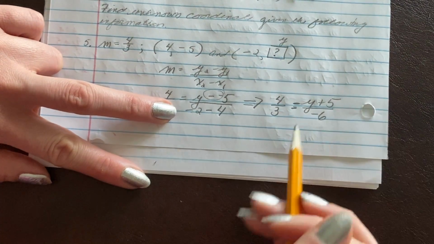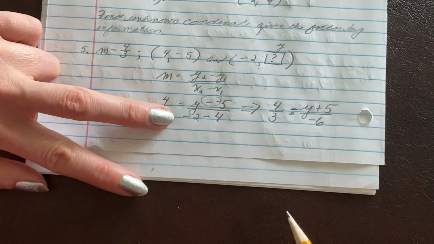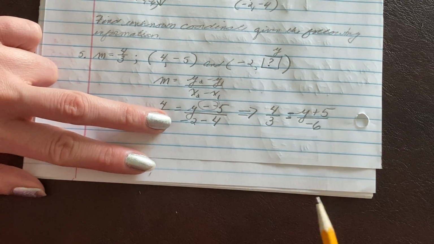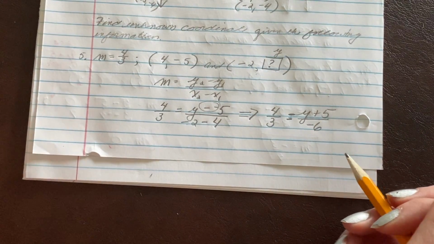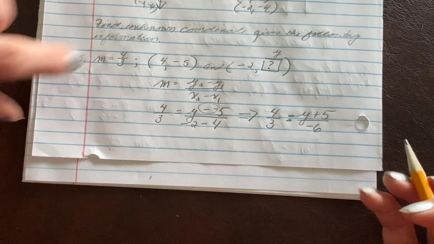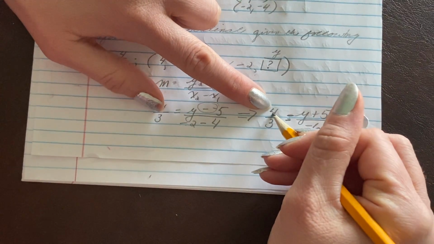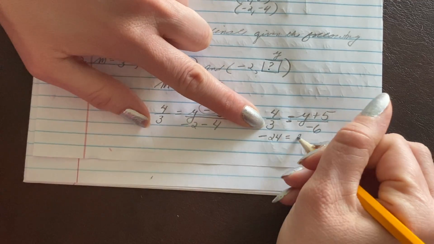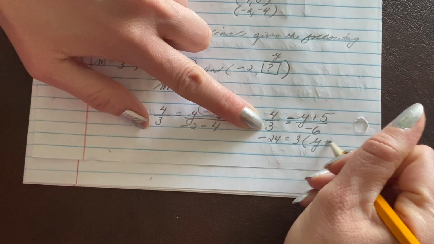We now have a proportion to solve in order to find y, because we have a ratio equal to another ratio. So we cross multiply or use cross products to solve a proportion. So I do 4 times -6 is -24, and then 3 times the quantity y plus 5.